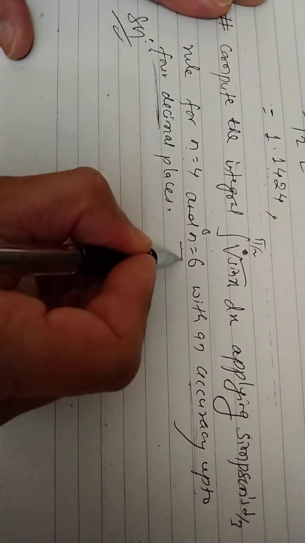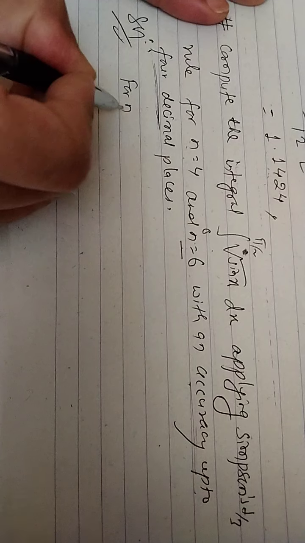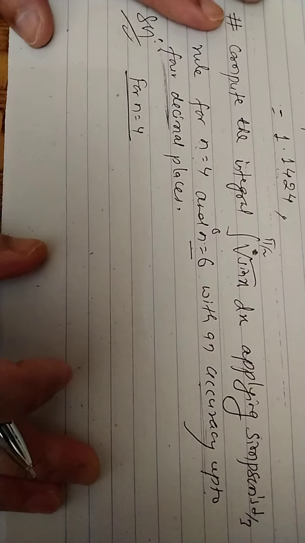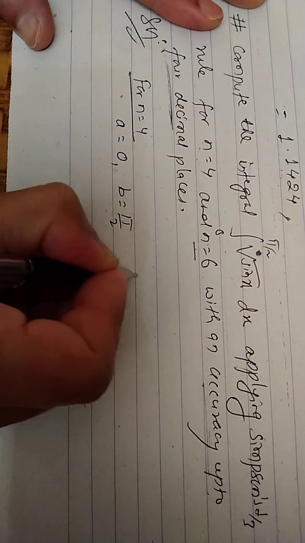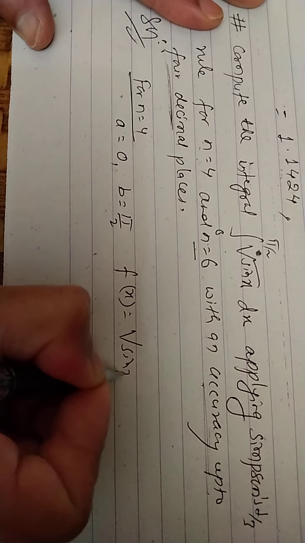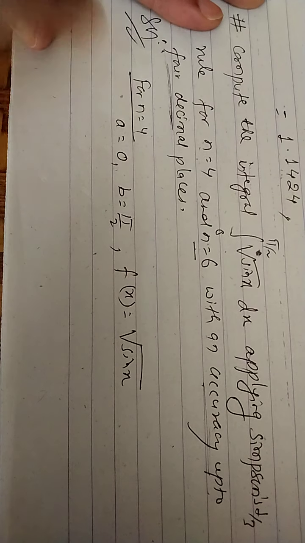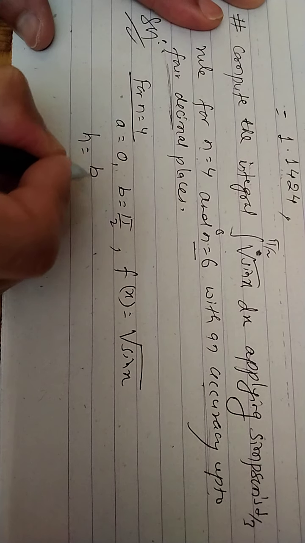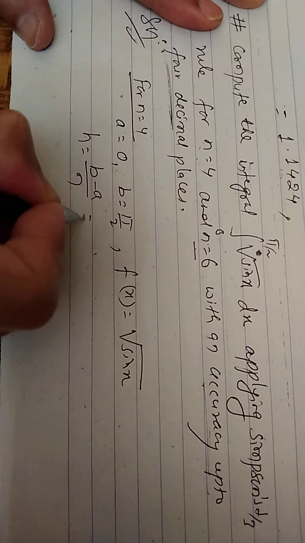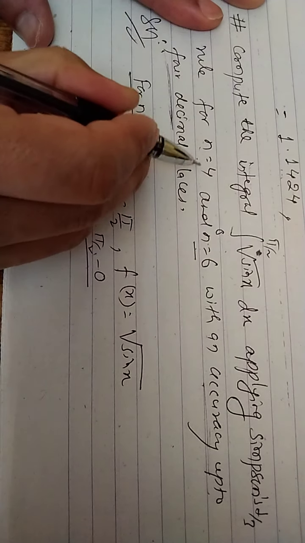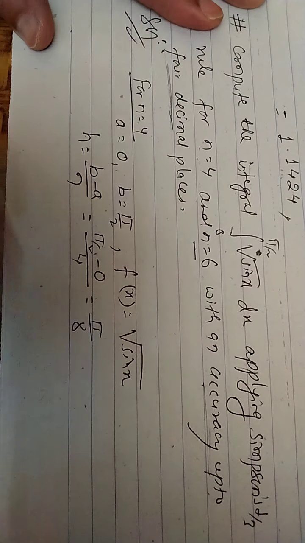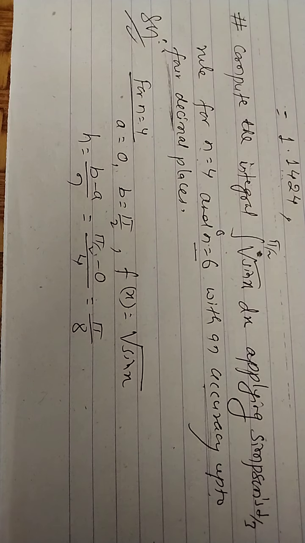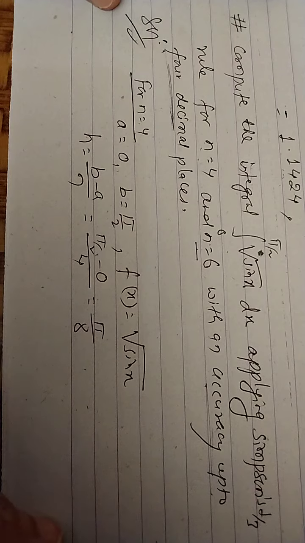Let us do it for one, and you can do the other. So for n equals 4, I will do it. In the question, a is given as 0, b is given as pi by 2, and f of x is given as root over sin x. h is b minus a by n, so pi by 2 minus 0 by n, and n is 4 in this case, so that will be pi by 8. So h will be pi by 8.